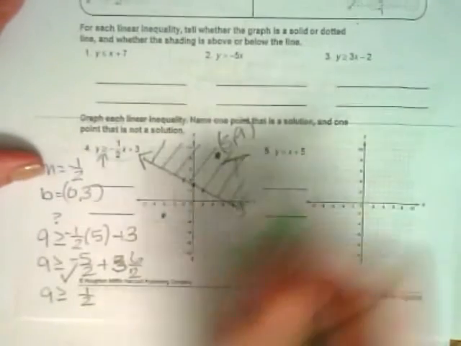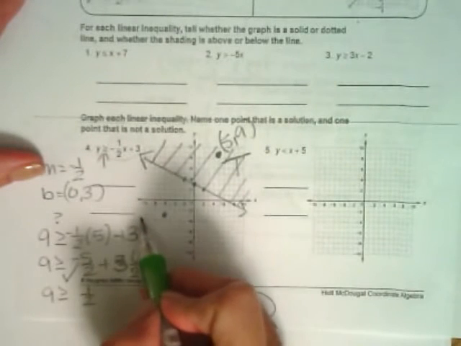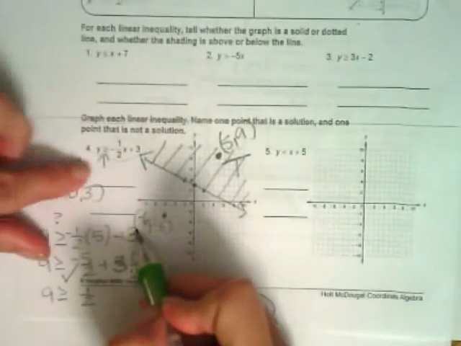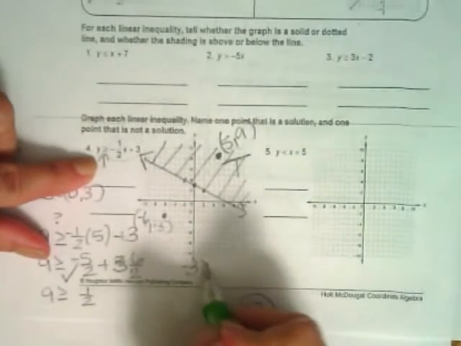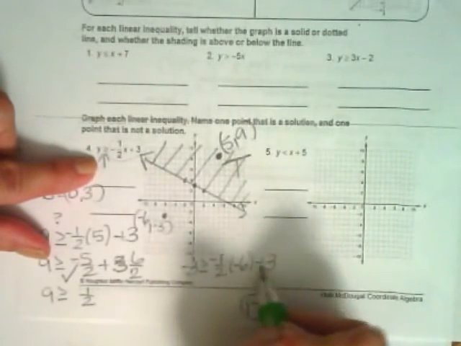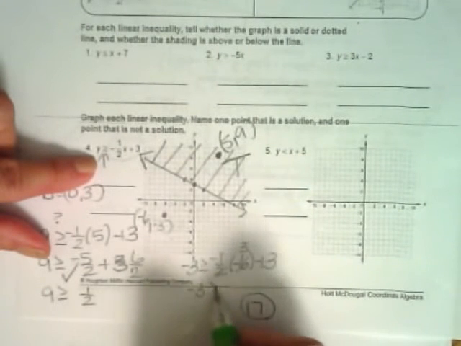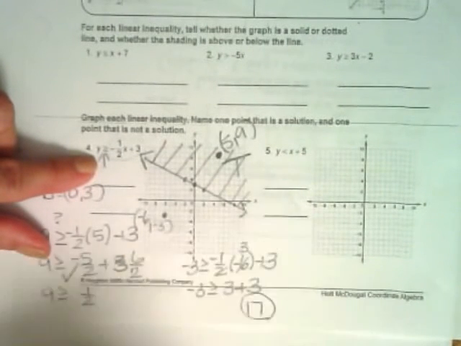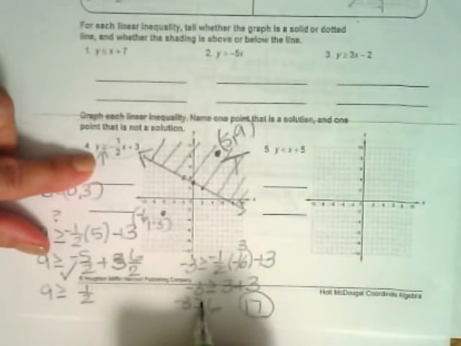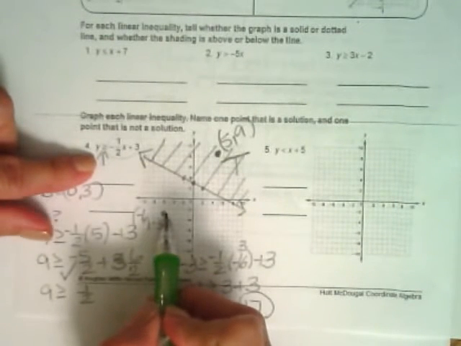Now let's just choose a point over here. So if this is true, then obviously this should be false. But let's just verify it. So this point is negative 6, negative 3. So plugging it in, negative 3 is greater than or equal to negative 1/2 times negative 6 plus 3. Simplify. Negative times a negative is a positive. And 3 plus 3 is 6. Is negative 3 greater than or equal to 6? No. So we know that we did it correctly.